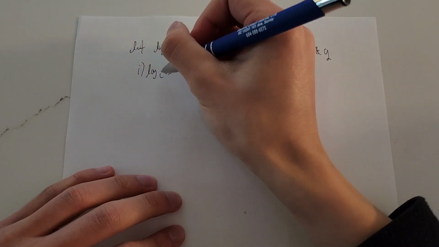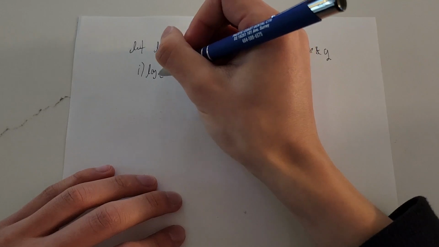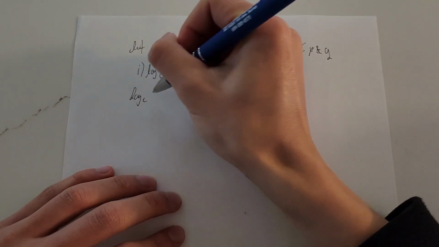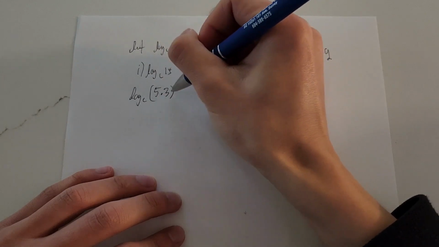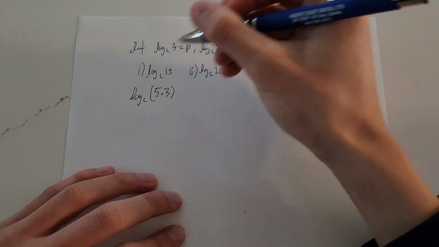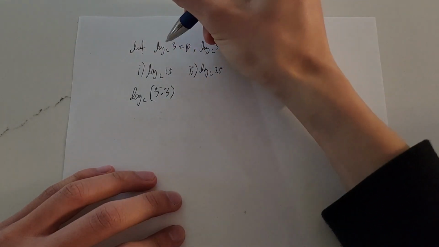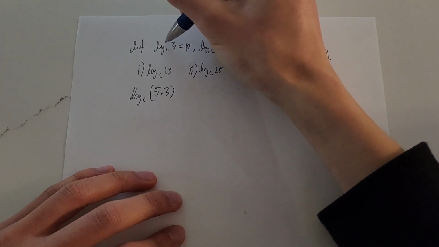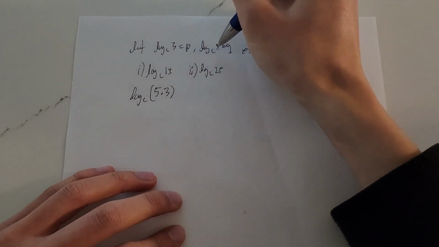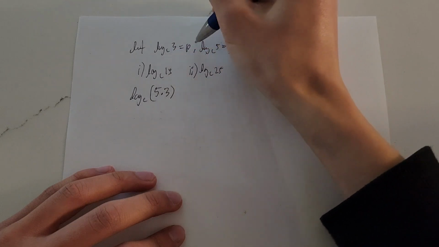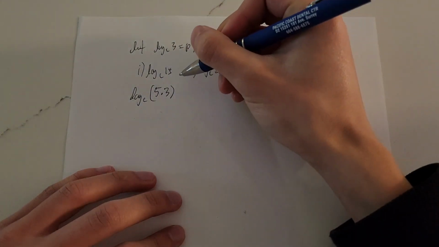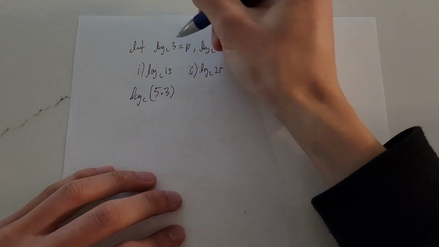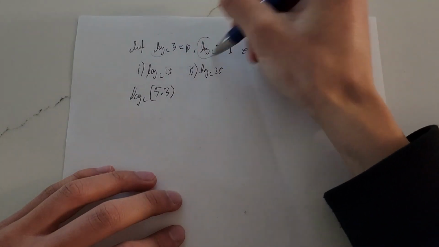So what is log base c of 15? Well, what is 15? 15 can also be expressed as 5 times 3, right? And your strategy for this should be, well, I need everything in terms of log base c of 3 and log base c of 5 first, because those correspond to p and q respectively, right? So before you do anything, we must express it in terms of this first.